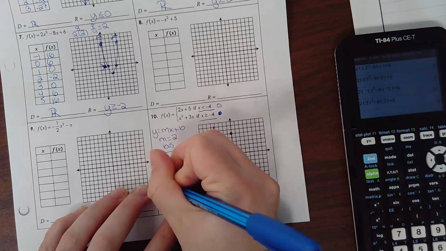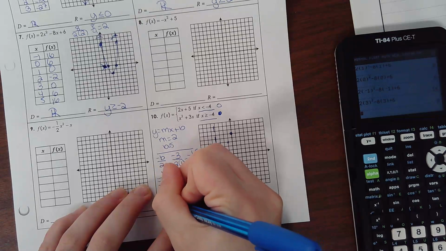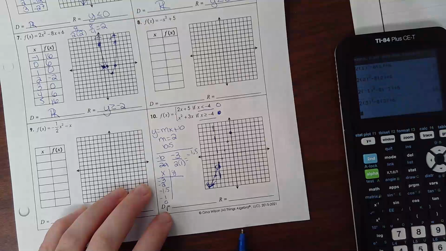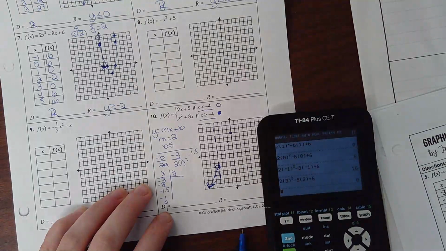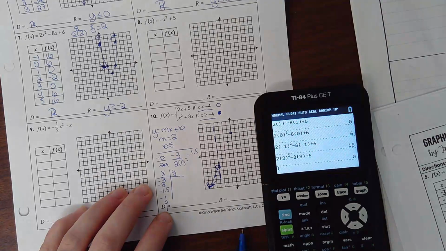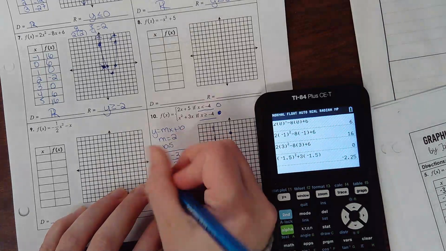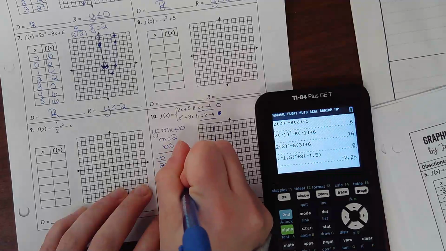I'm just going to do negative 2, negative 3. I'll do negative 1, 0, and 1. So let's fill in to that equation. So I'm just going to take negative 1.5 squared plus 3 times negative 1.5. So it's negative 2.25.